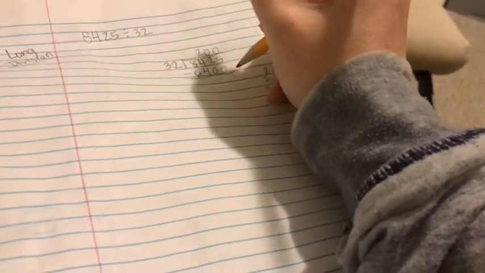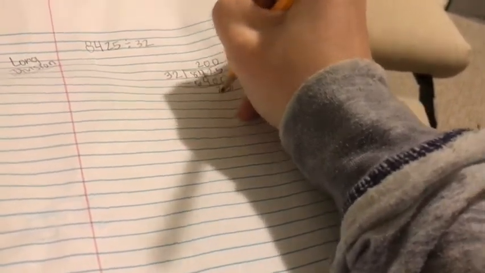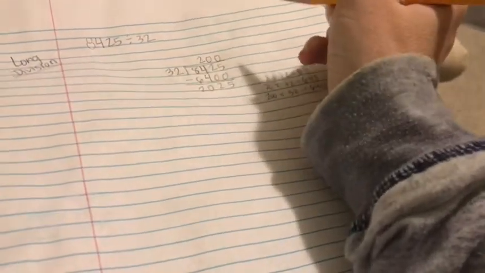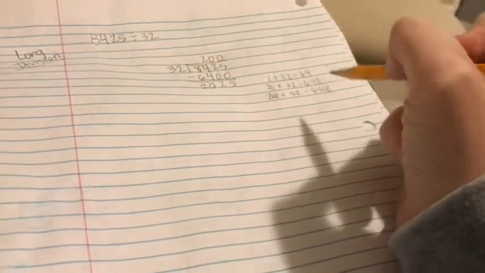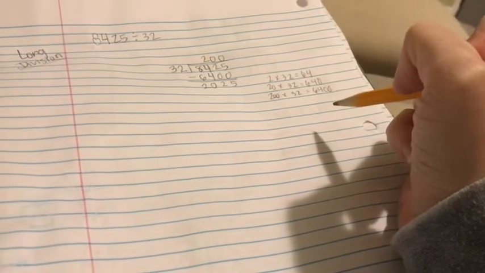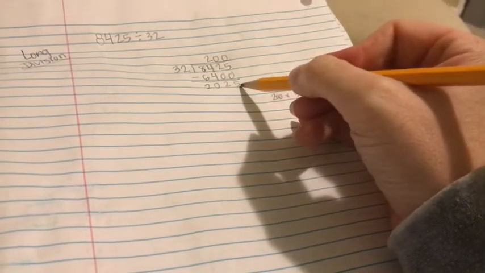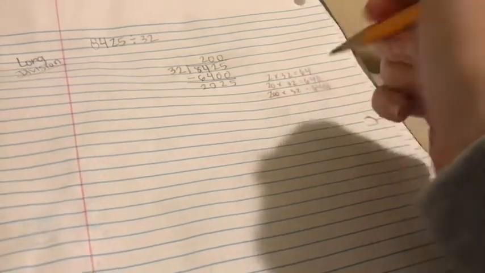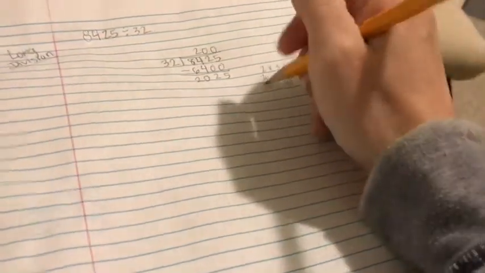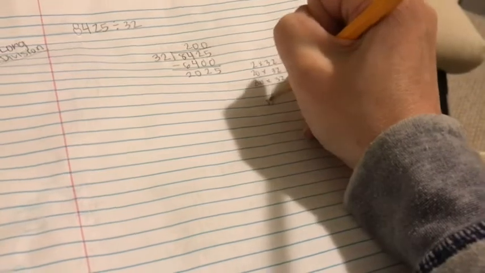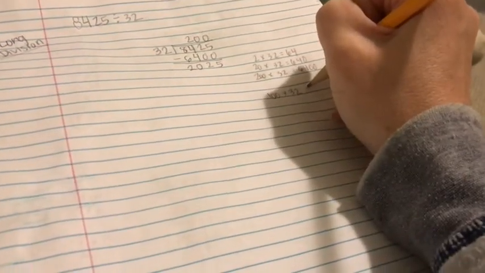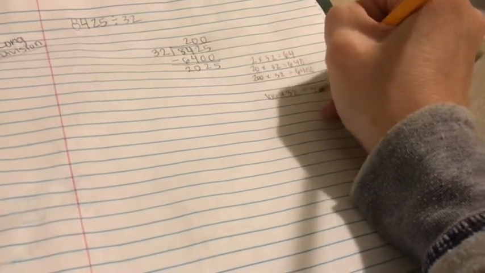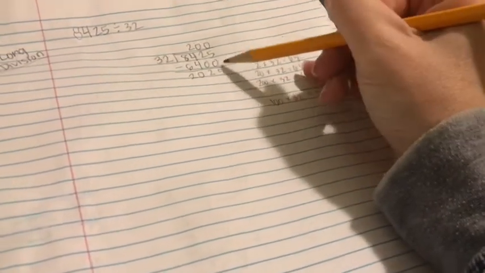That leaves me with 2,025. Okay, so now I need to get to 2,025. I'm thinking about 32 times what would get me close to 2,025. And I'm just going to start with an estimate of 100 times 32. 100 times 32, that is going to be 3,200. That's going to be too much.